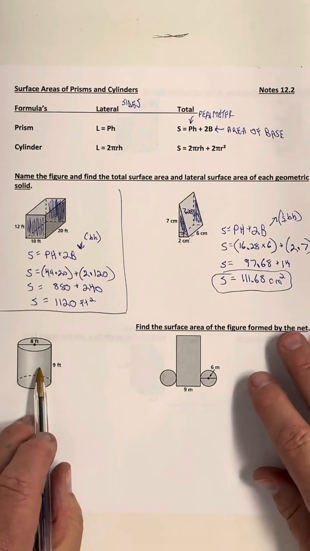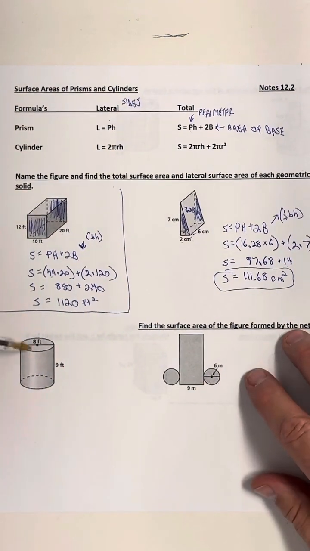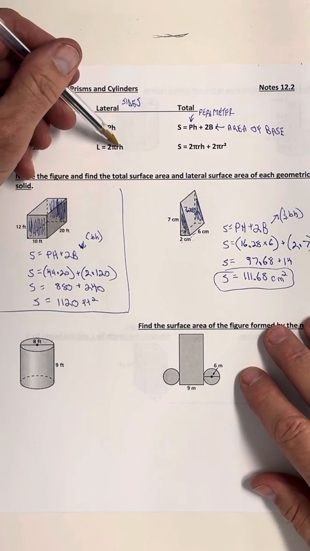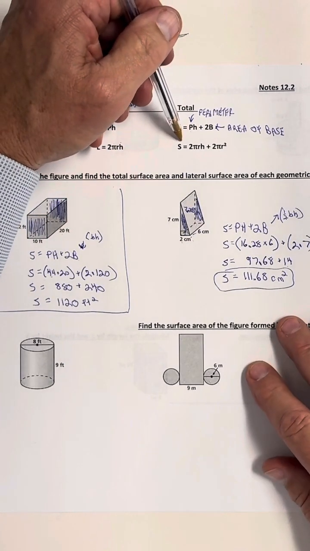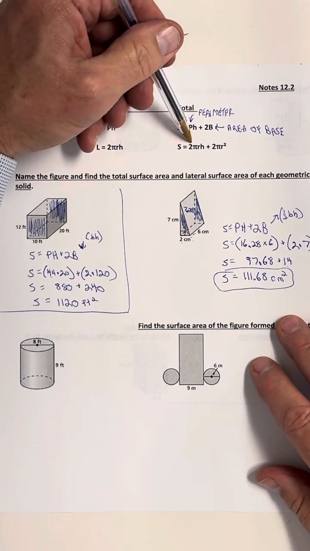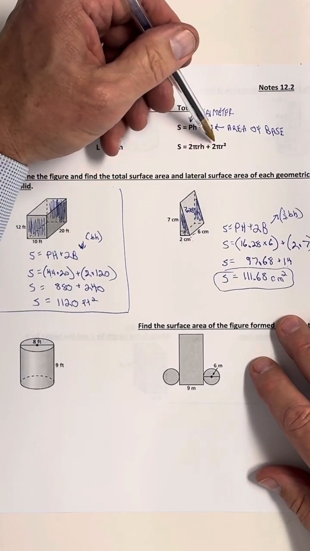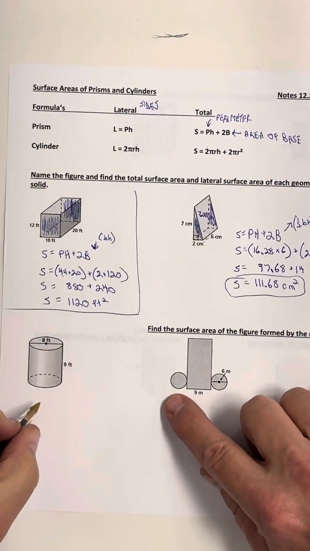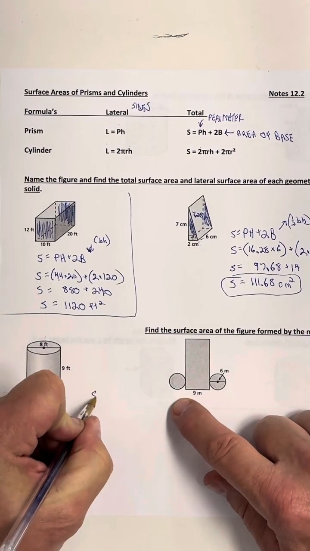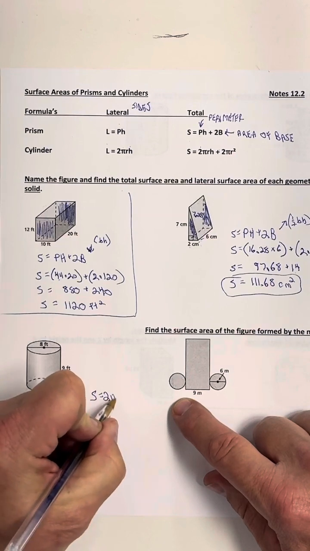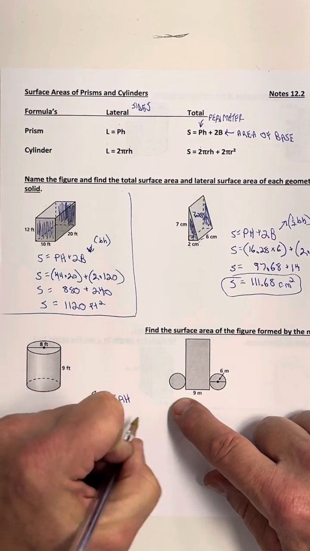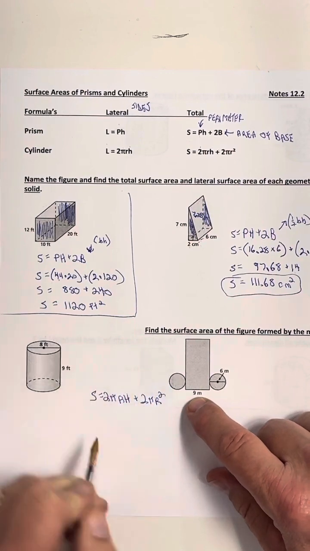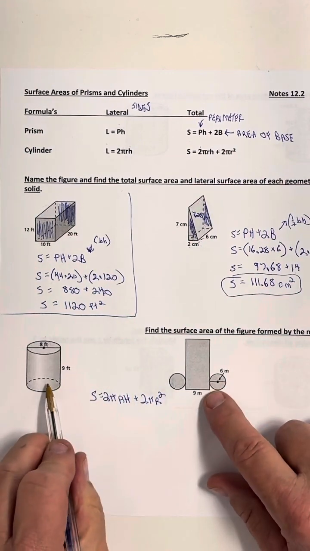Now, next one is going to be using the cylinder formula. The cylinder formula for lateral area is 2 pi times the radius times the height. And for the total surface area, it's 2 pi rh plus the 2 bases, 2 circles. So I write the formula down. I'm going to write it over here for both of them. That's the formula I'm going to use for both of these because they're both cylinders.